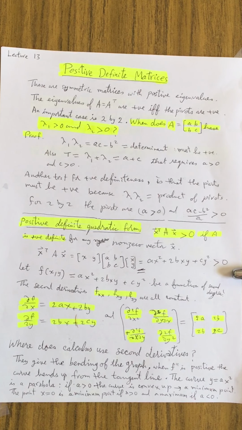This should be greater than 0, except when X equals 0 and Y equals 0.